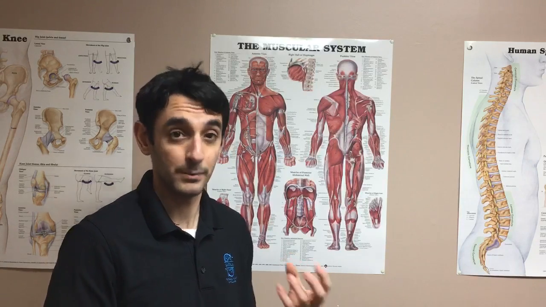You'll also see sometimes TMJ, temporomandibular joints, with jaw pain when somebody suffers from neck pain. So they'll think they have TMJ, but it's really stemming from the neck. We also do treat TMJ if it is a true TMJ issue.